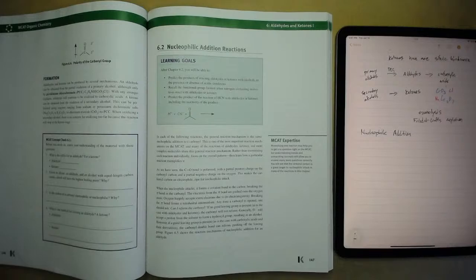As we have seen, the CO double bond is polarized with a partial positive charge on the carbonyl carbon and a partial negative charge on the oxygen. This makes the carbonyl carbon an electrophile ripe for nucleophilic attack. When the nucleophile attacks, it forms a covalent bond to the carbon, breaking the pi bond in the carbonyl. The electrons from the pi bond are pushed into the oxygen atom. Oxygen happily accepts extra electrons due to its electronegativity. Breaking the pi bond forms a tetrahedral intermediate.